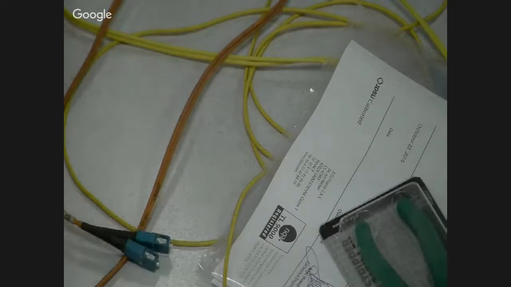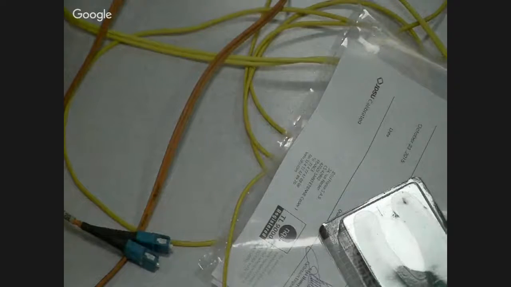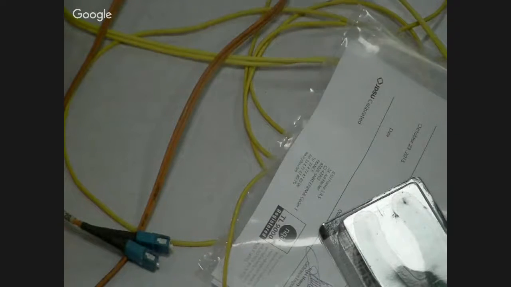Zero degree. Yes. When you are doing splicing with a fusion splicer, you make zero degree. So to connect the two connectors, the loss is 0.5, 0.5. Never use less.